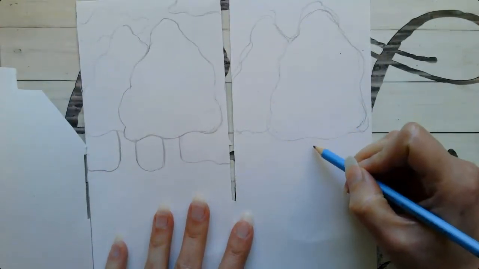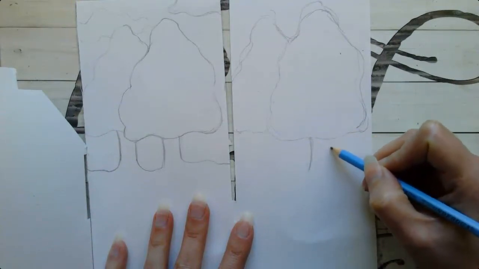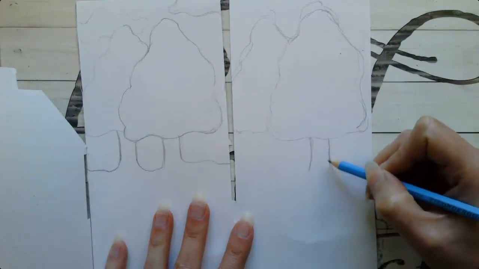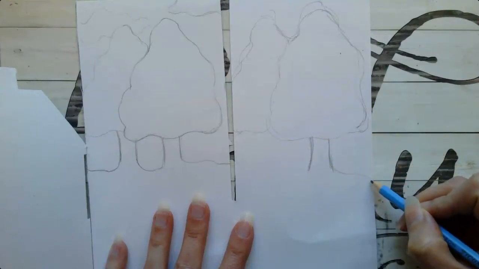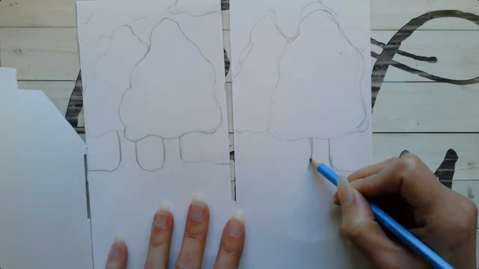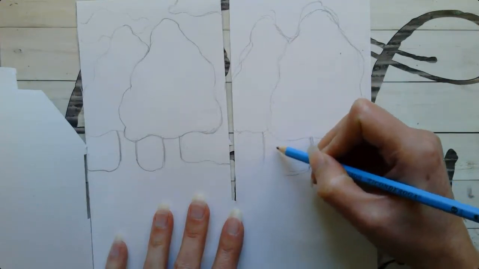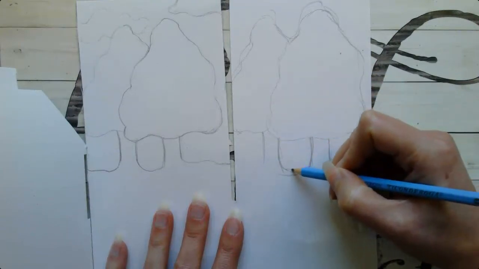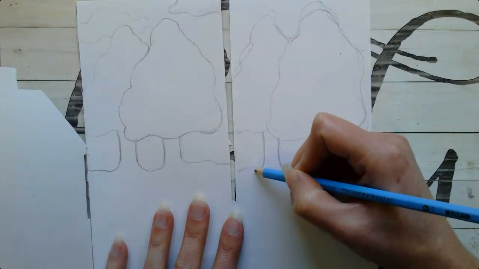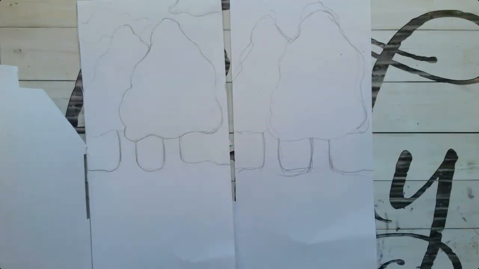So I am just sketching in a trunk of a tree. Gradual curve out here. And just drawing a wavy line across the bottom. This one so that these two trees are overlapping. Okay. So now what I'm going to do is I'm just going to go in and refine this, and you can watch the process.